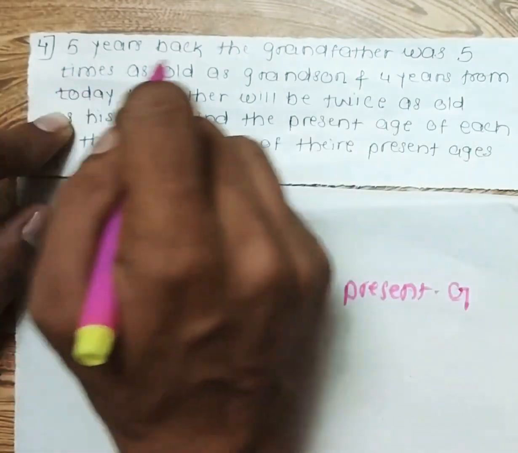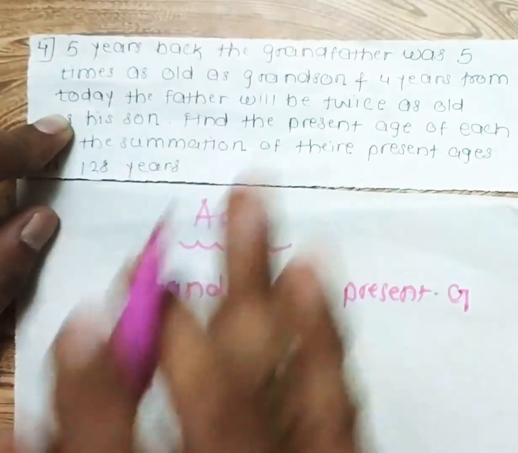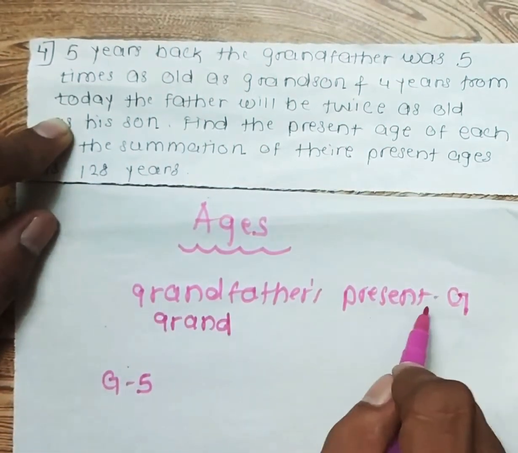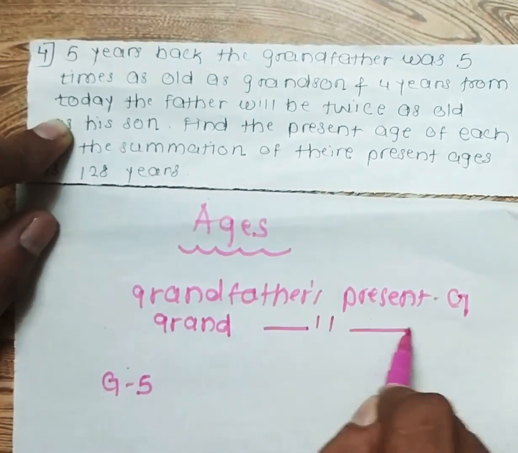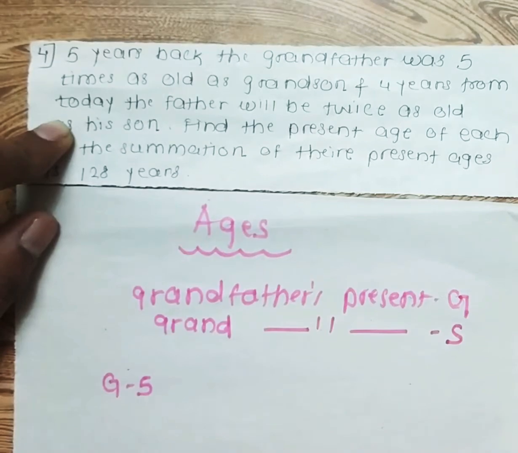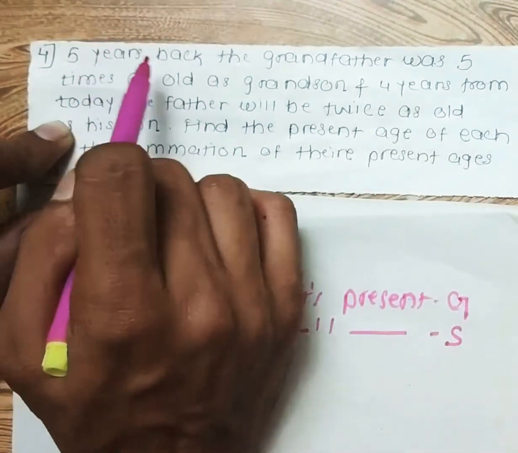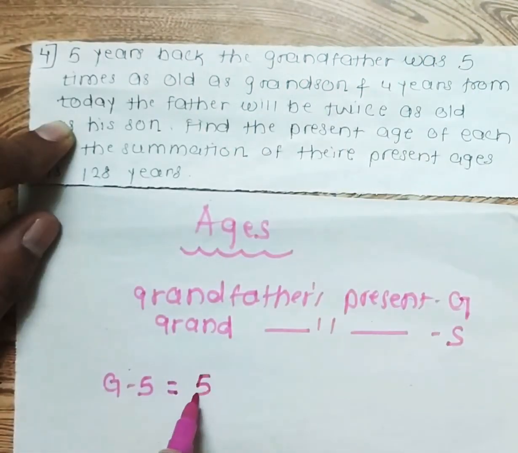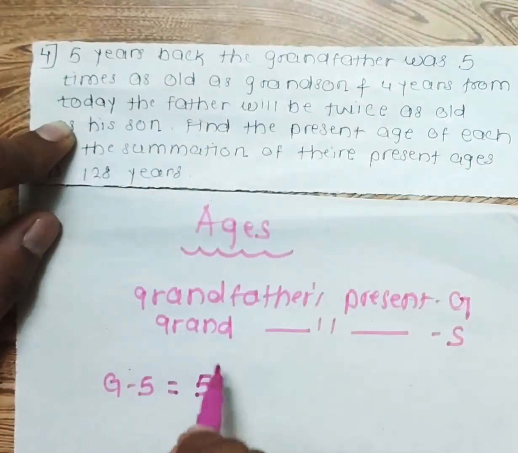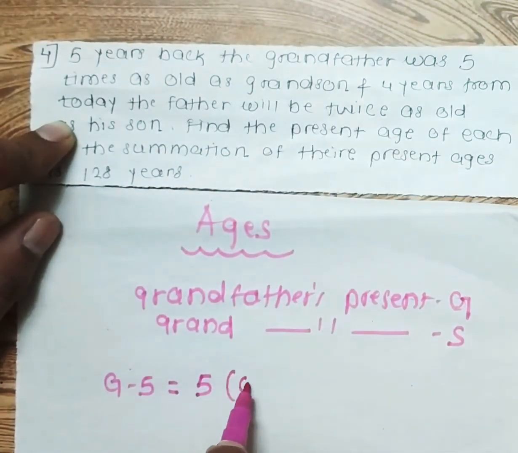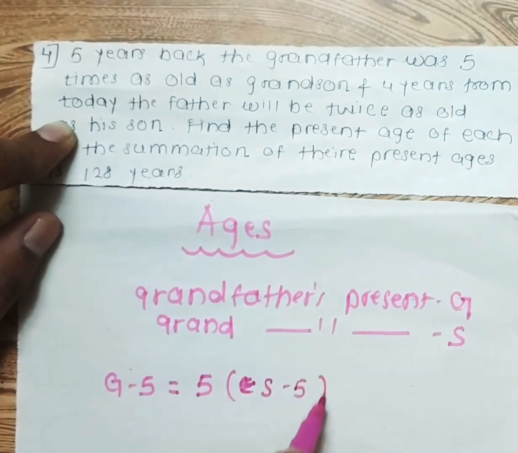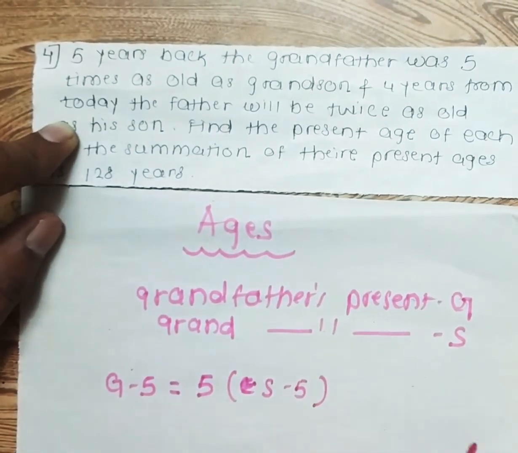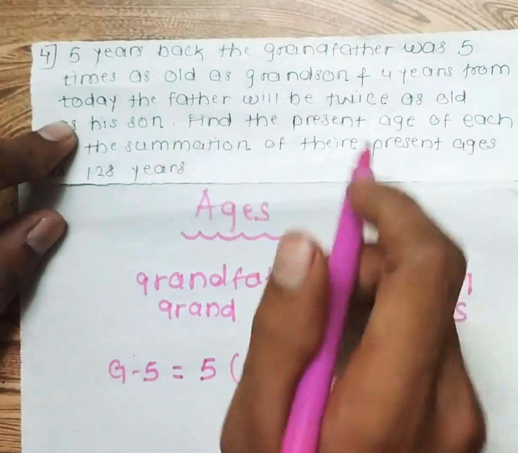The grandfather was 5 times as old as the grandson. Similarly for the grandson: if the grandfather's present age is G, the grandson's present age is S. We just have to assume it. 5 years back, the grandfather was G minus 5, which is equal to 5 times the grandson's age 5 years back, which is S minus 5, because the grandson's present age is S. Till now we got it. Next part of the question.